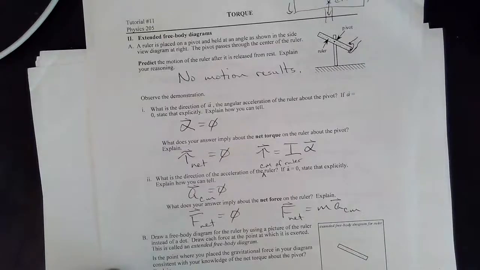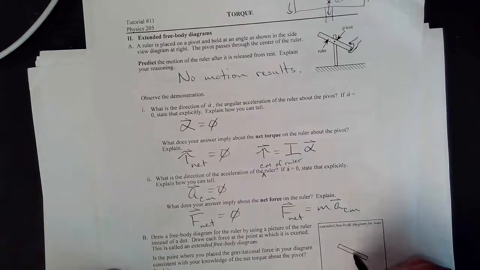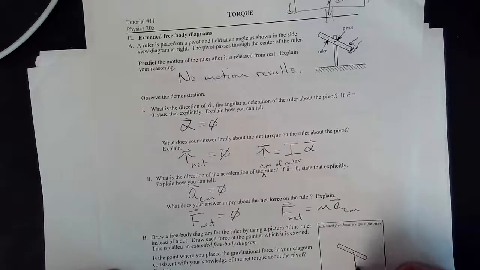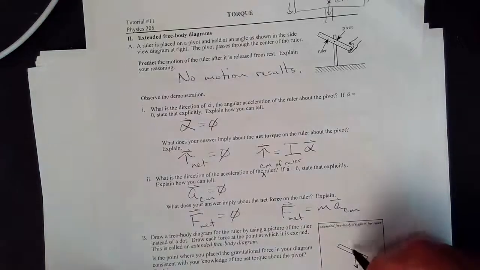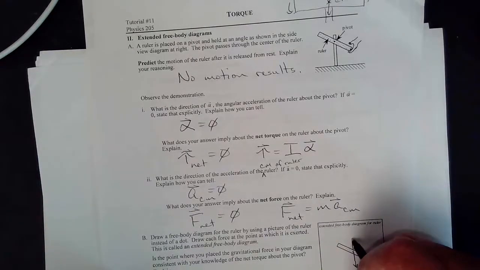Now, if we draw an extended free body diagram, is the point where you place the gravitational force in your diagram consistent with your knowledge of the net torque about the pivot? Yeah, that weight force has to act at the center of mass. Otherwise, I'm going to get a torque, and hence an angular acceleration. And so the other force is going to be the normal force by the pivot on the meter stick.